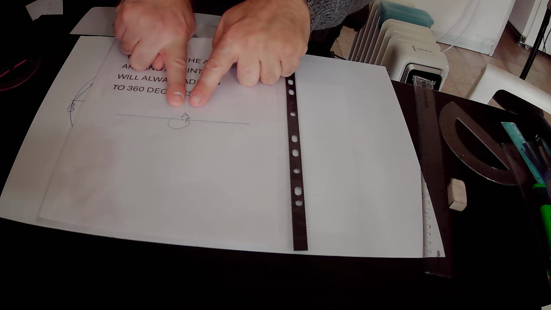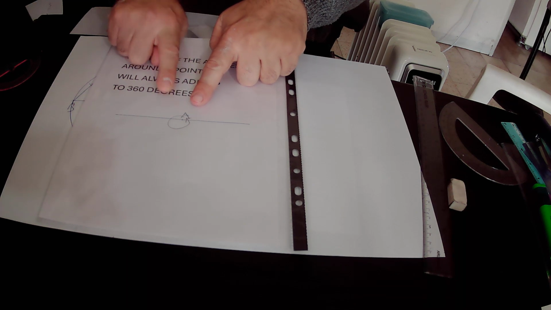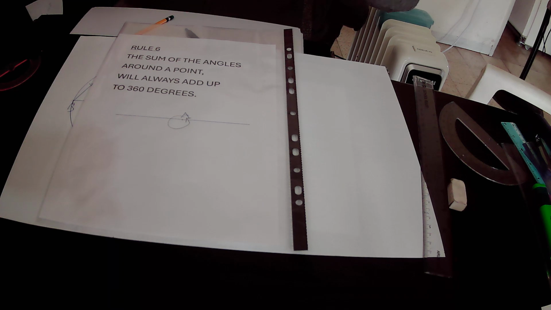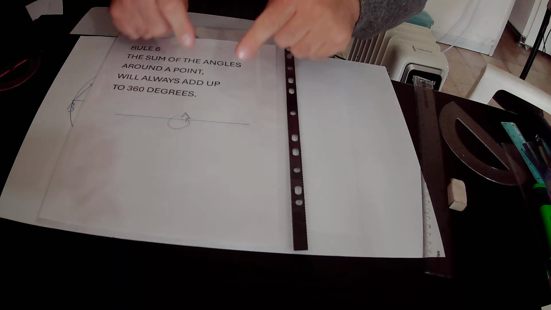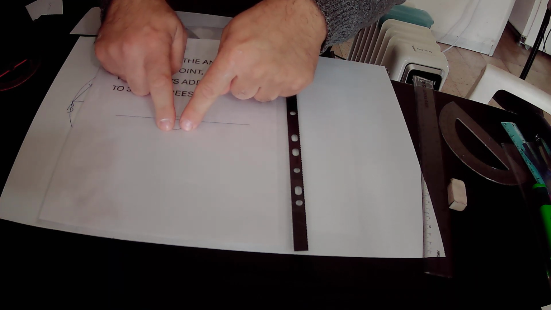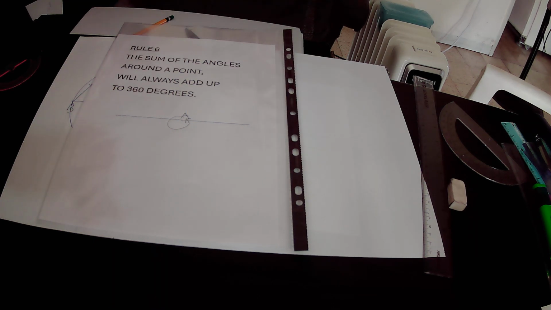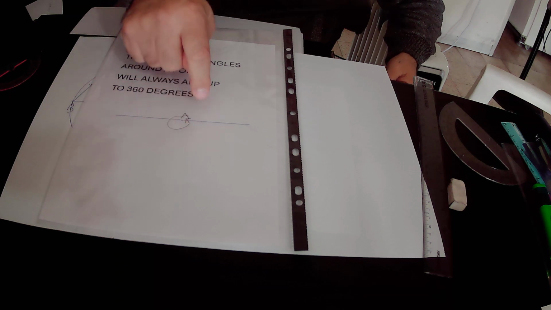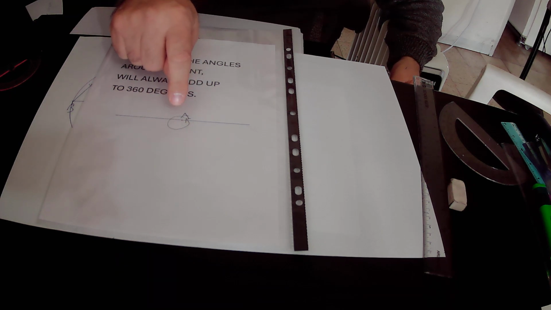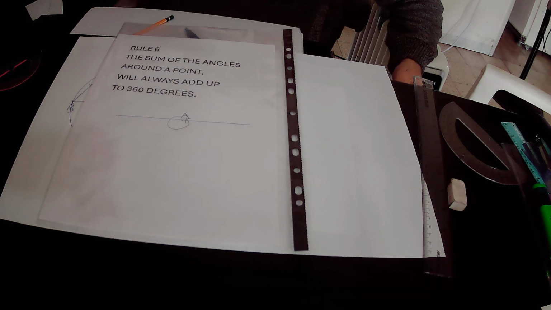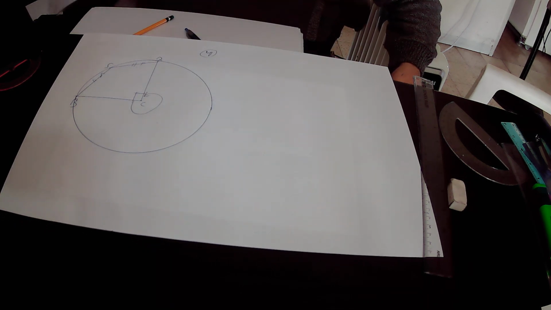According to rule number 3, the sum of the angles on the lower side of the straight line at point A must also equal 180 degrees. So in total, the sum of the angles around point A must be 180 degrees plus 180 degrees, that is 360 degrees.